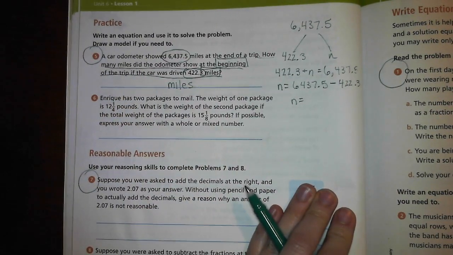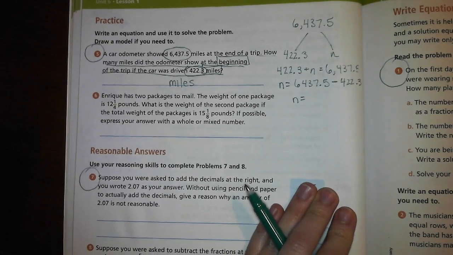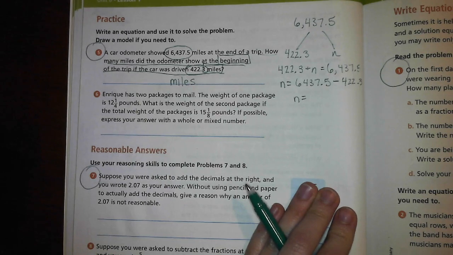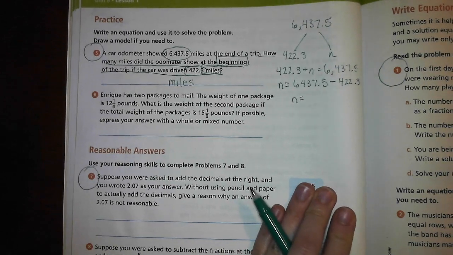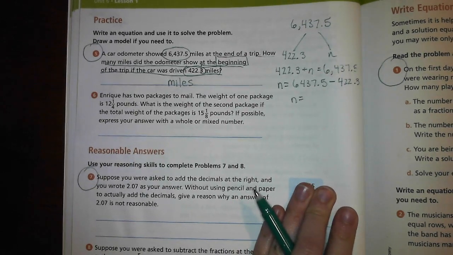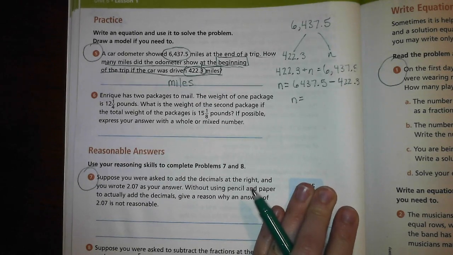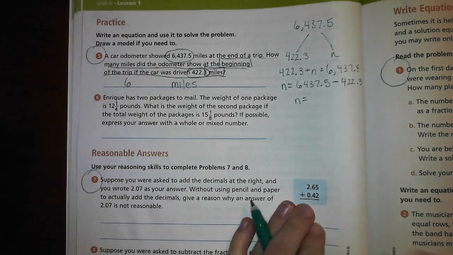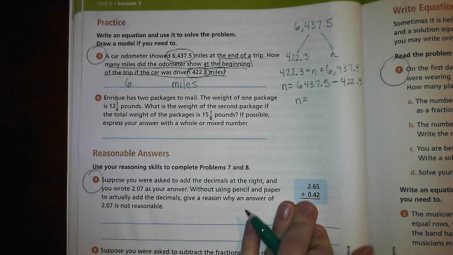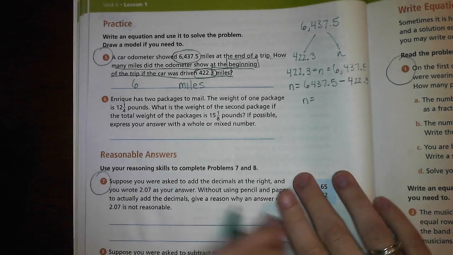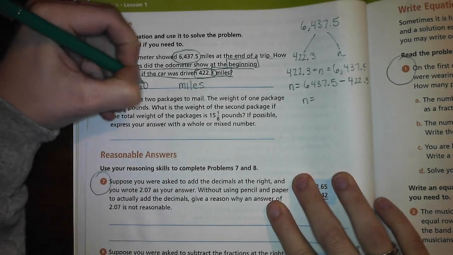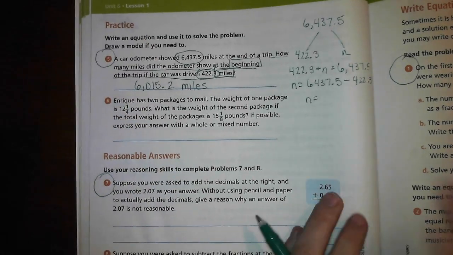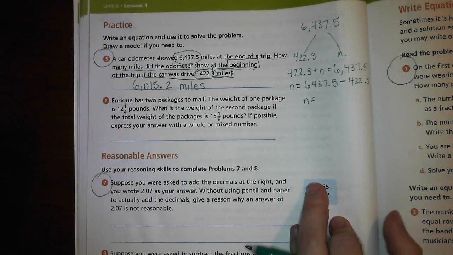So when you do that, you can pause the video and you can do that subtraction math in order to solve this, okay? So pause and solve. Hopefully when you subtracted, you got 6,015.2 miles, or 6,015 and 2/10 miles.